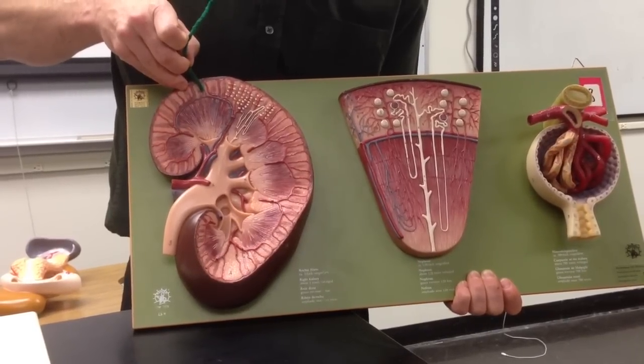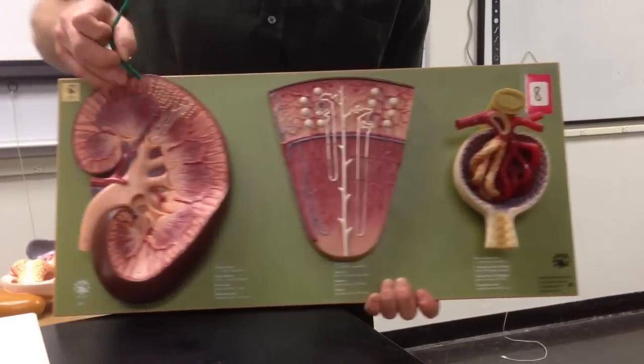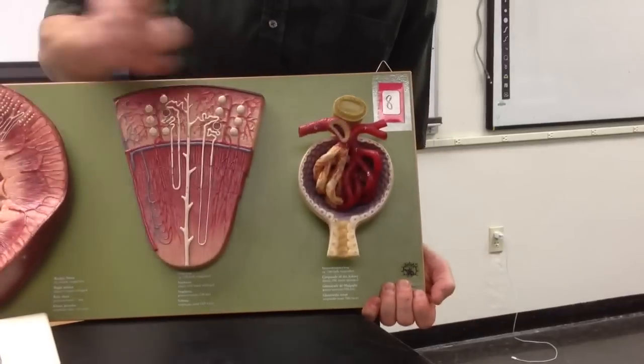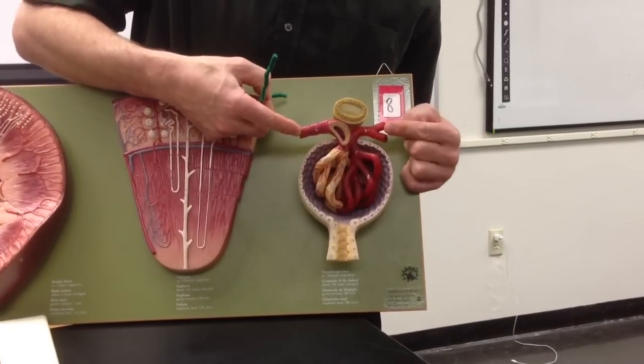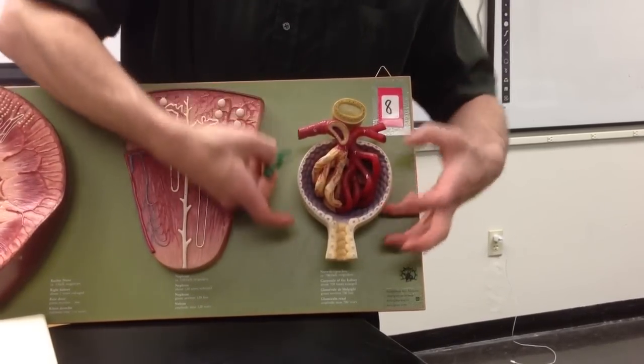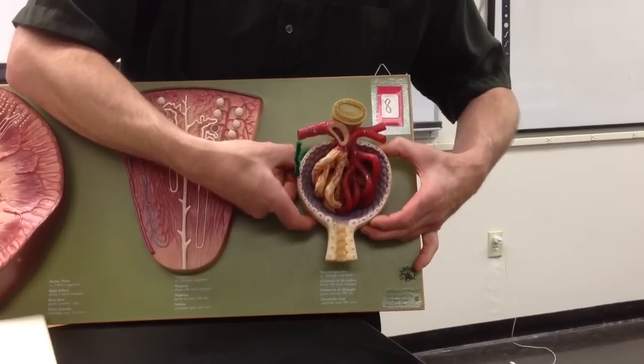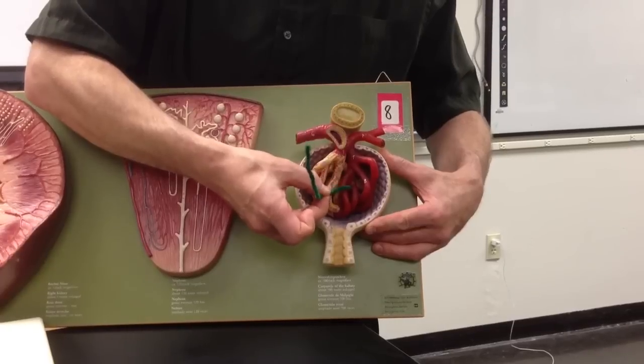That then become the afferent arterioles and the efferent arterioles, and we can make those out here because what they do is they feed into the Bowman's capsule, which is this capsule that has the glomerulus inside.